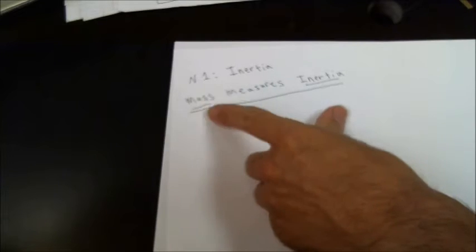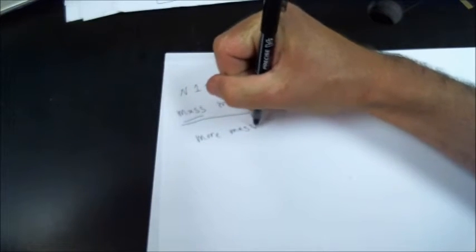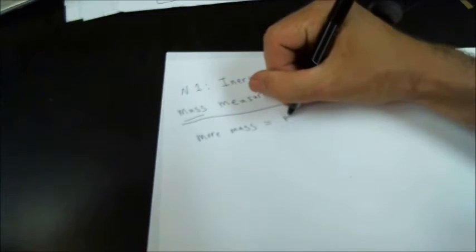If I push on an object, the more mass it has, the more force I have to apply to it in order to accelerate that object. So it makes sense that mass is actually a measurement of inertia. What this means is that if an object has more mass, then therefore it has more inertia.